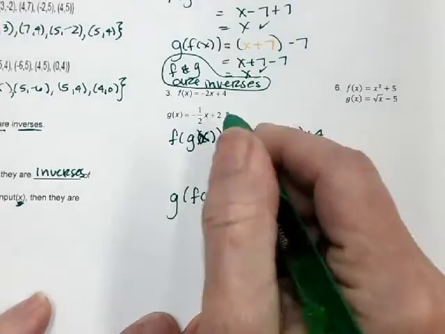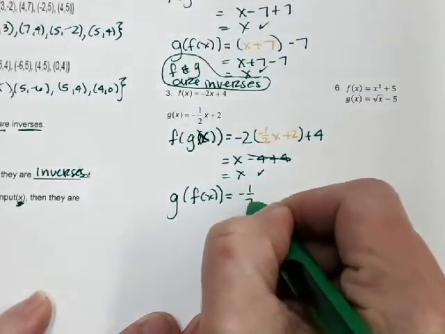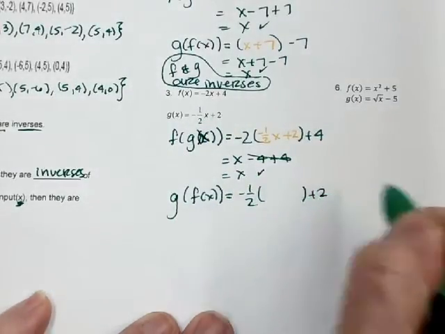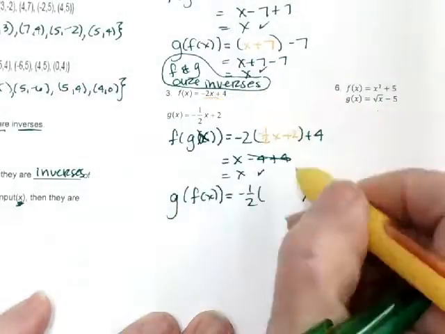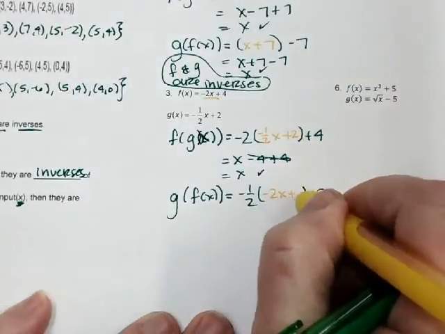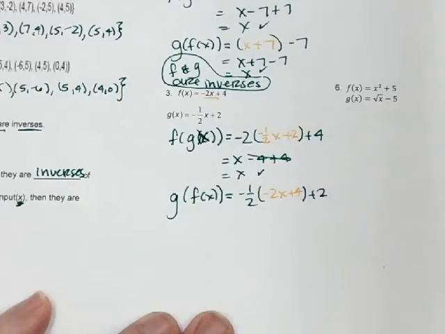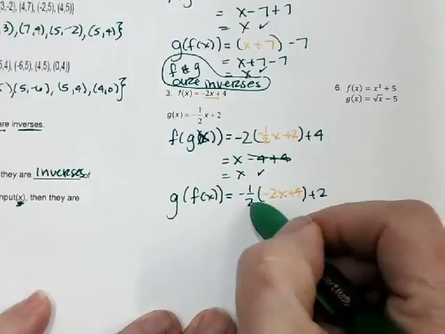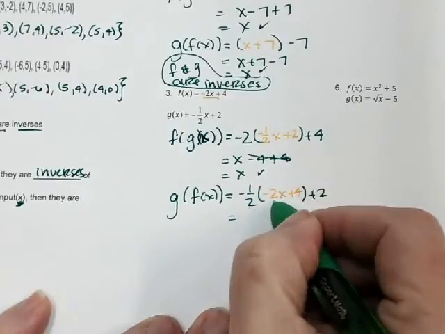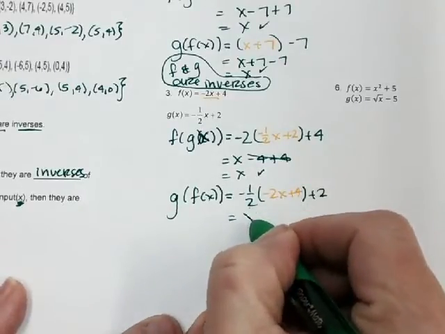So g of x is negative 1/2 x plus 2, and I'm going to put in a negative 2x plus 4. Do my order of operations. The only thing I can do first is distribute that negative 1/2. So negative 1/2 times negative 2x is a positive 1x.